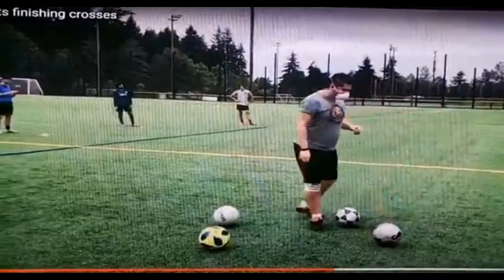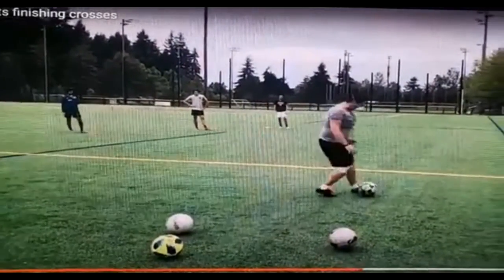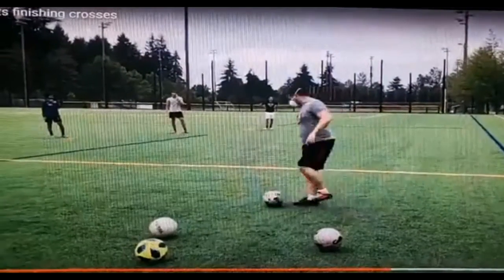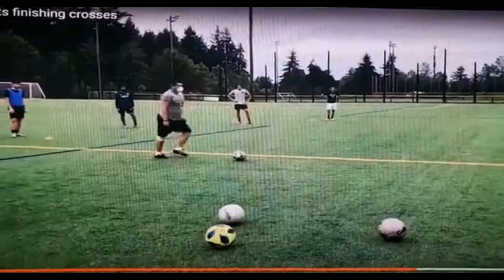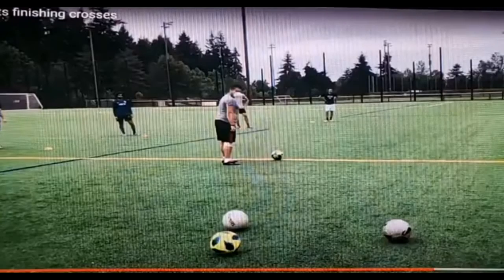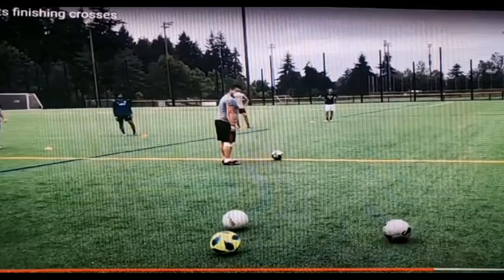Third one is acting like you're going to take a shot with one foot. Arm up, and switch to the other foot to shoot. It needs to look like you're going to shoot the ball though. This is not going to cut it. A lot of people do fakes like that, arms closed. If they do that, it's not believable. The defender is not going to fall for the fake.